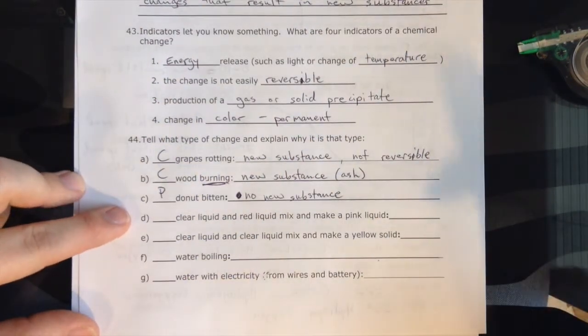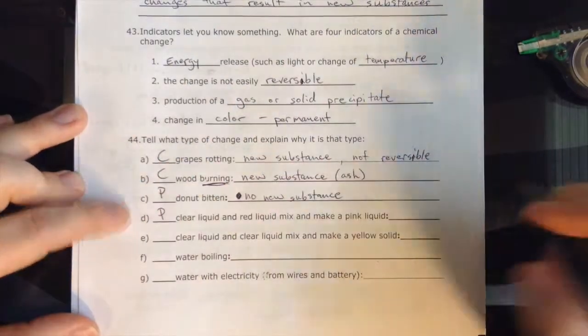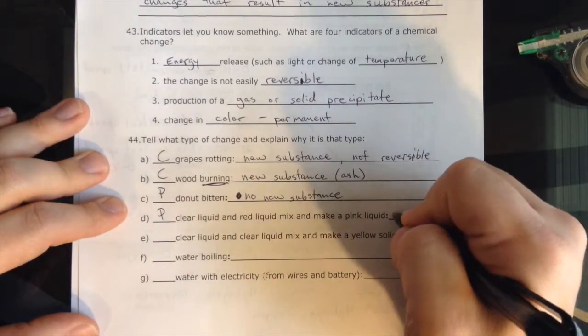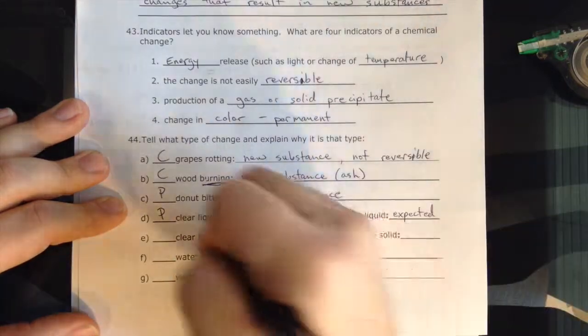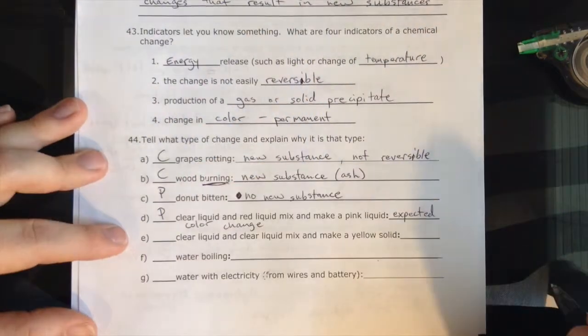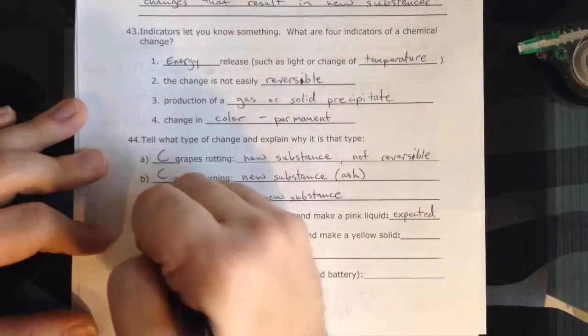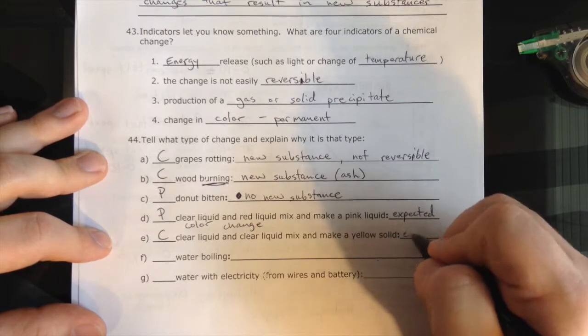Clear liquid and red liquid mix to make a pink liquid. This is actually physical change because this is an expected color change. Now, clear liquid and clear liquid mix to make a yellow solid. That's chemical because it's a color change.